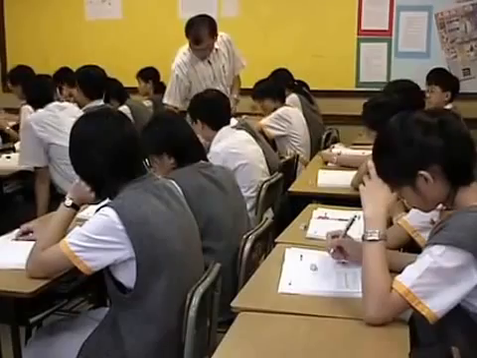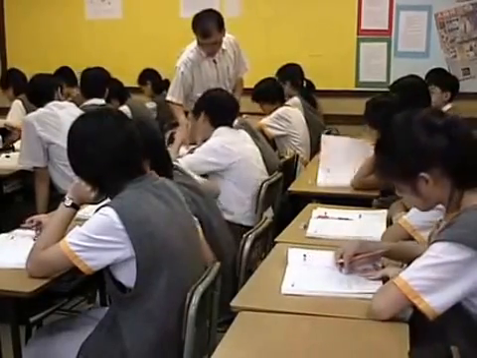Don't use this kind of ball pen. You can't see it clearly.